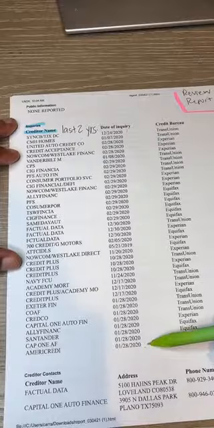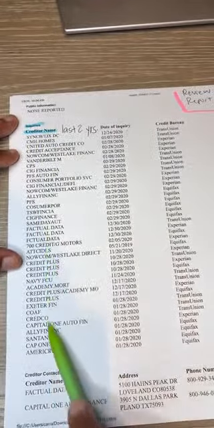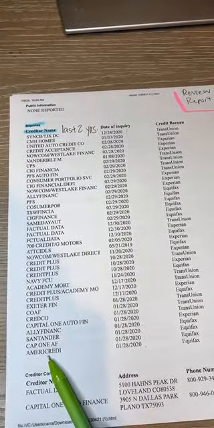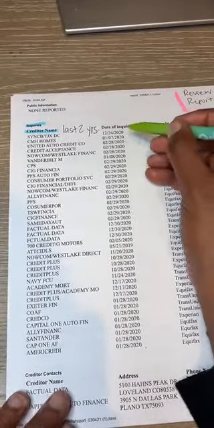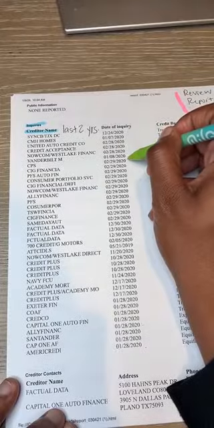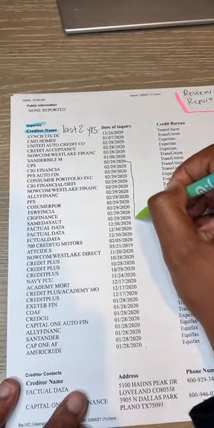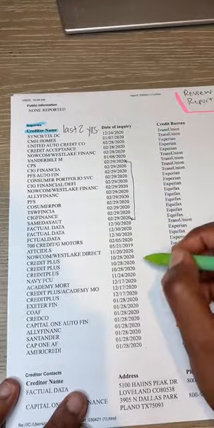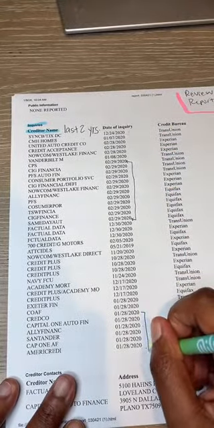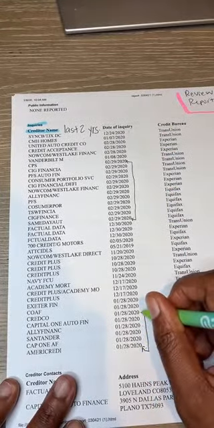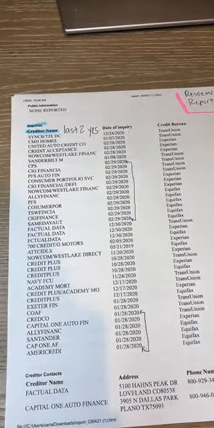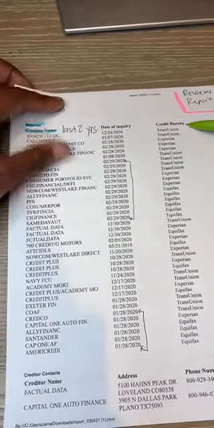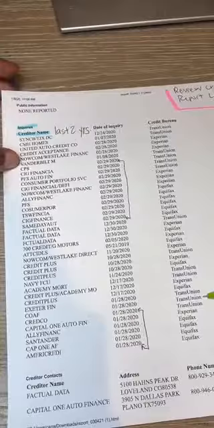credit inquiry, sorry. These are all of the creditors' names. Okay. So it really looks like this person was trying to get a vehicle. And then it gives the date, right? So February 29th, they were cutting up. And also January 28th, they were cutting up. So this is the date of the inquiry. And this is the credit bureau that pulled your report.